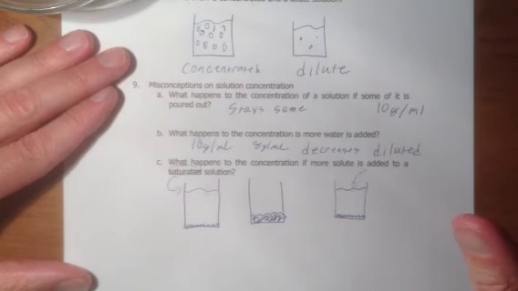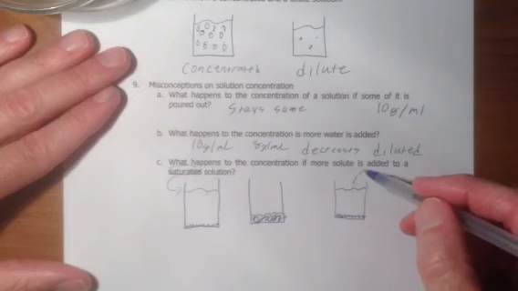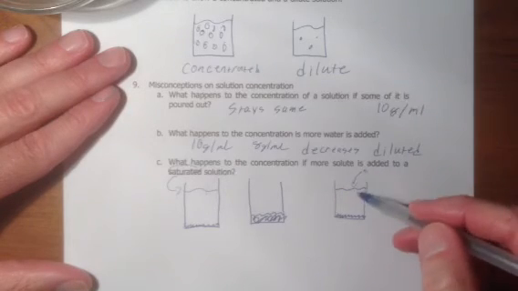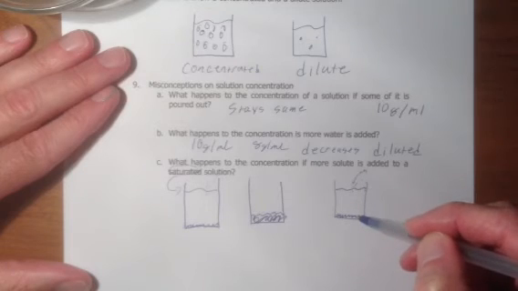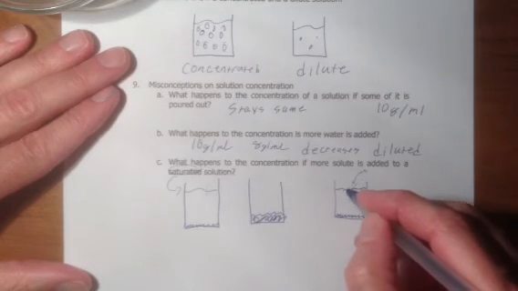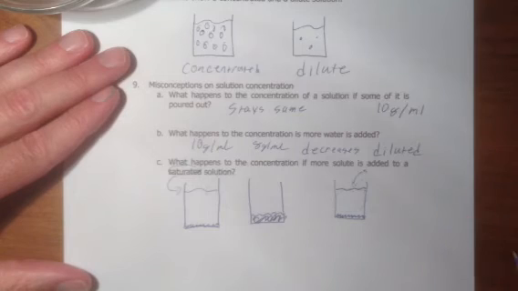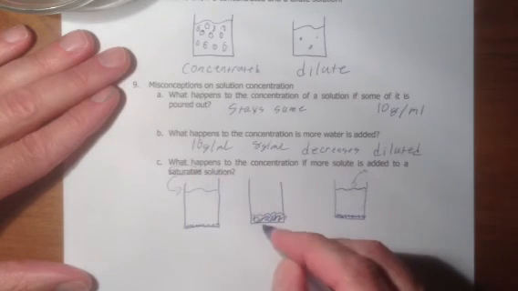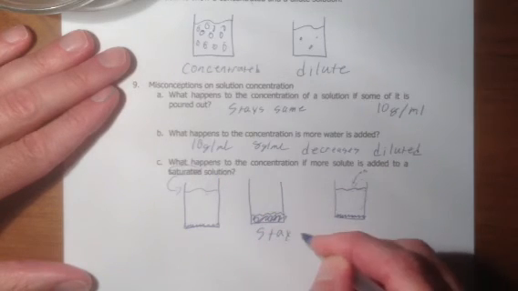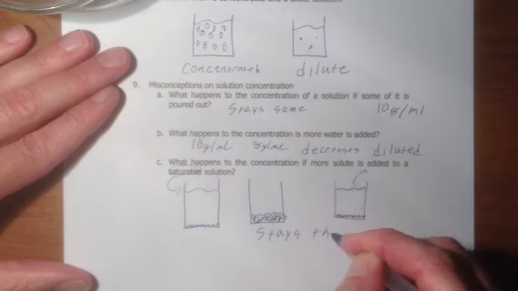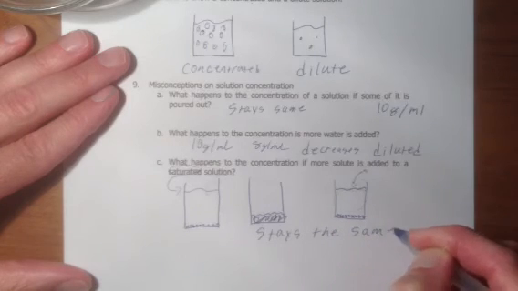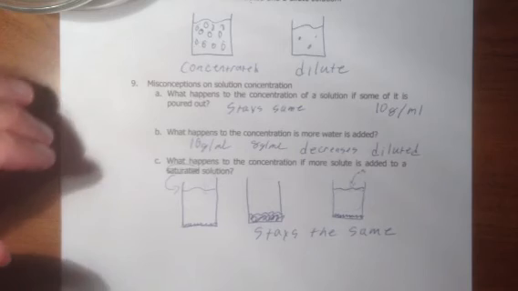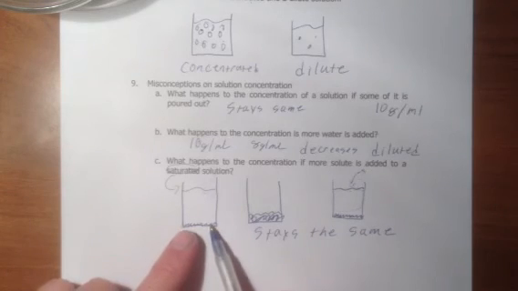So the most concentrated solution you can have, we call it a saturated solution, is when you fill it up with liquid, you add as much solute as you can to where no more dissolves. Then the concentration stays the same. It does not change as long as there's stuff at the bottom. So what happens to the concentration if more solute is added to a saturated solution? It stays the same.